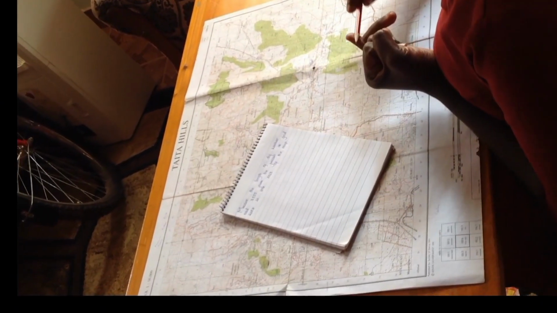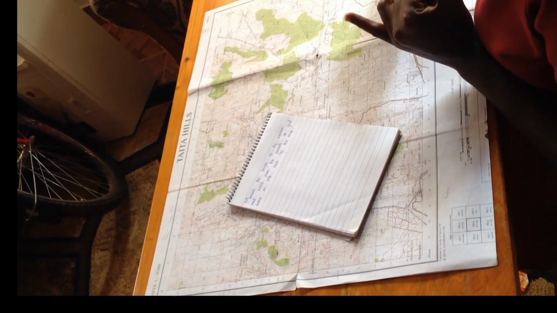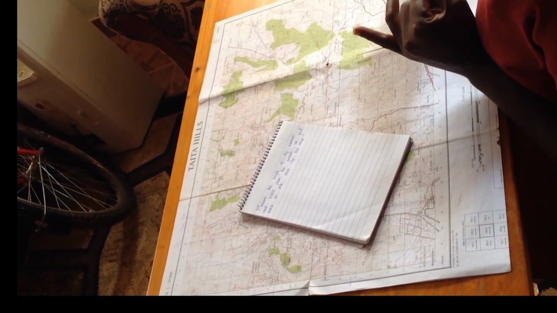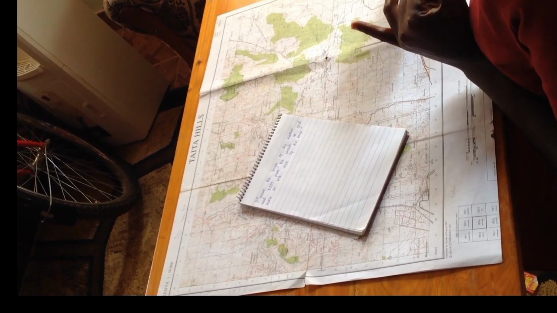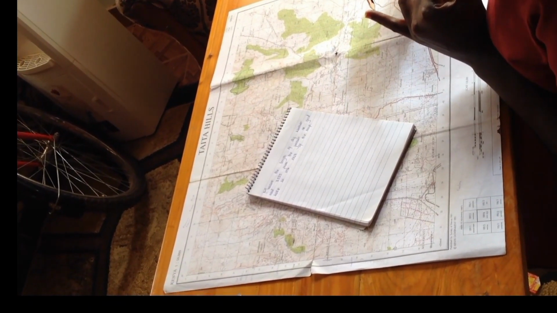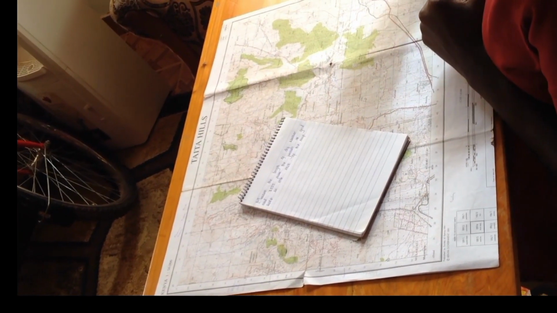In Form 1, you are taught ways in which you can measure a road, or the length of any given feature on a map.